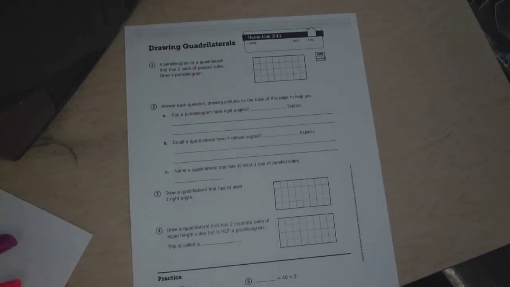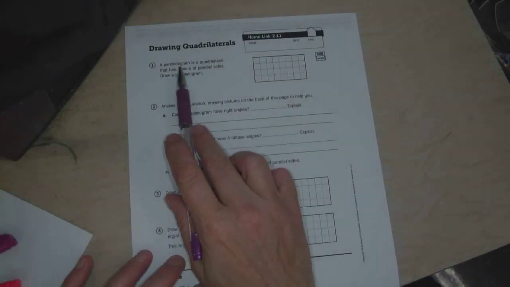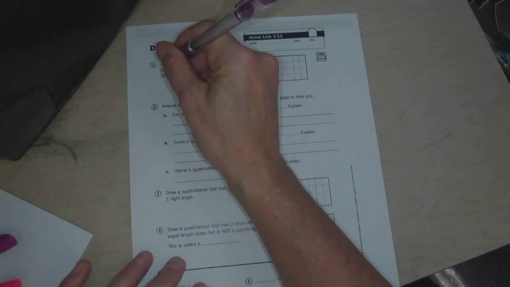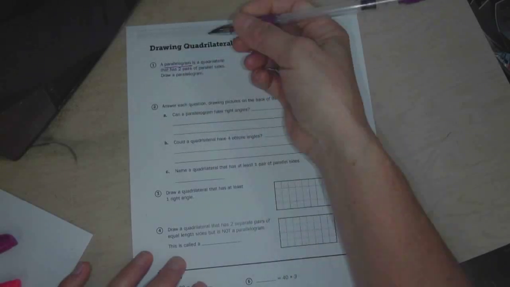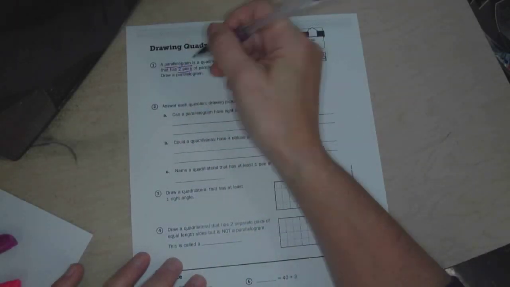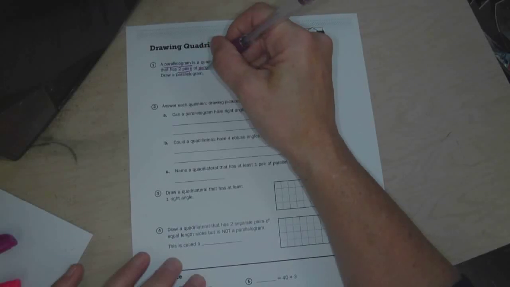Tonight's homework is drawing quadrilaterals. Remember today in math class we learned about all of the attributes of quadrilaterals. We talked about parallelograms, and how a parallelogram is a quadrilateral that has two pairs of parallel sides.